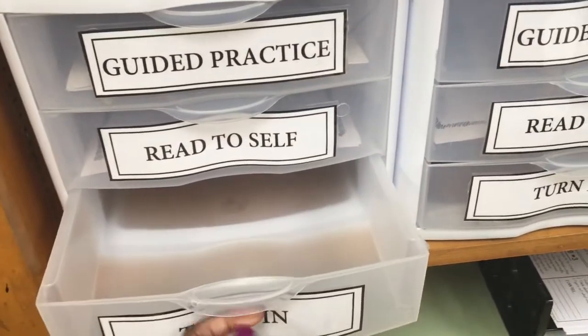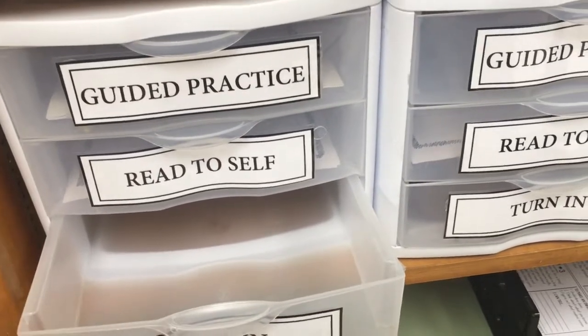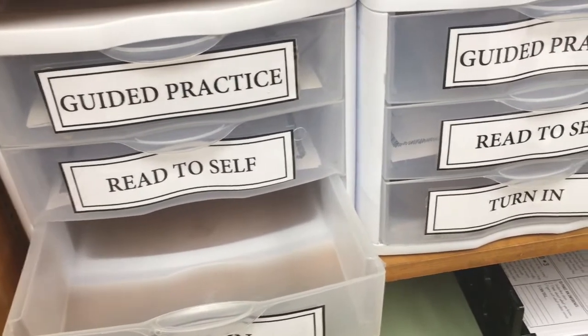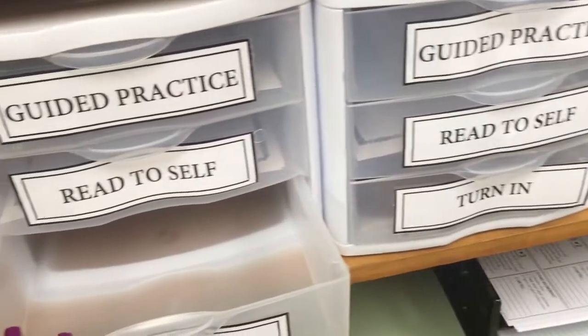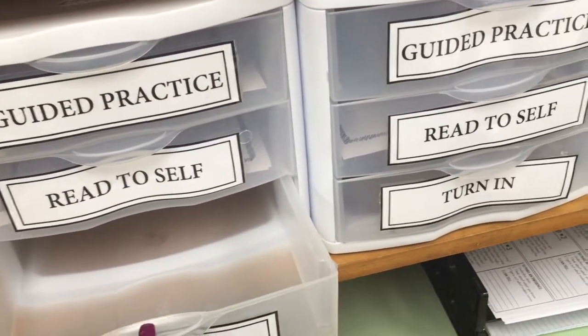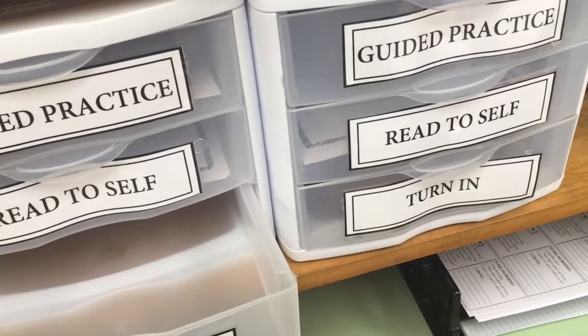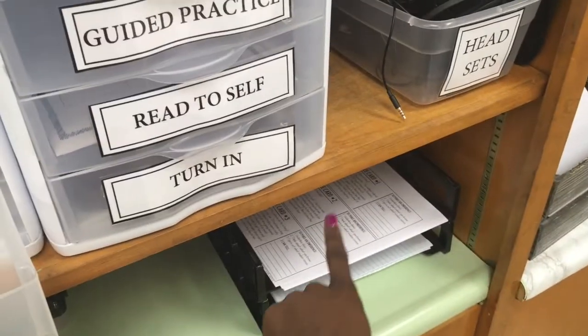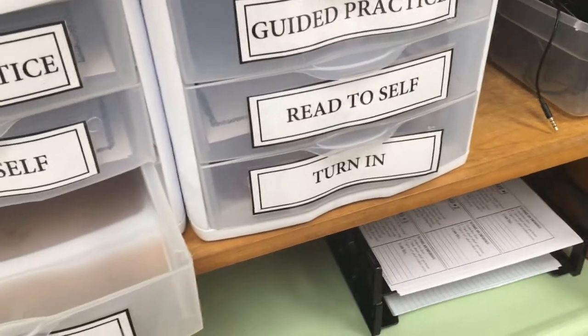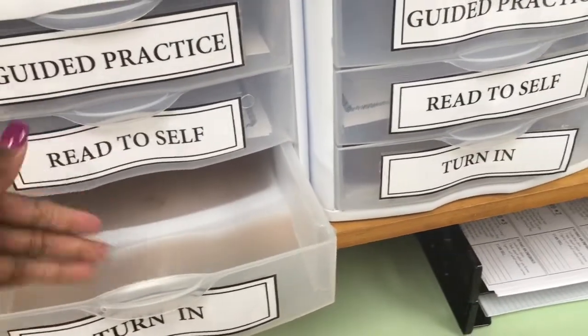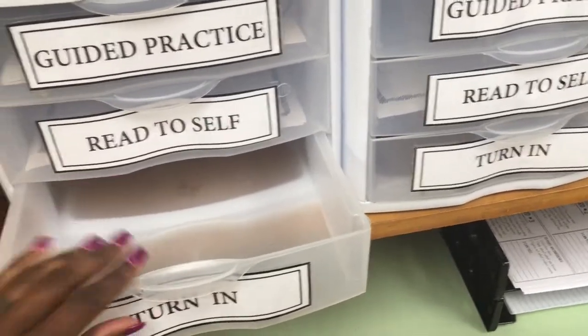And then this is where they turn in their work. So they have to turn in all of their assignments at one time. So the G.R.O.W, whatever they did for guided practice, whatever they did for read to self, and their observe and apply, I'm gonna staple it for them. And this is kind of like my mailbox. So this is where I go every day to see if I have any work. And today is Tuesday, I don't have any work.